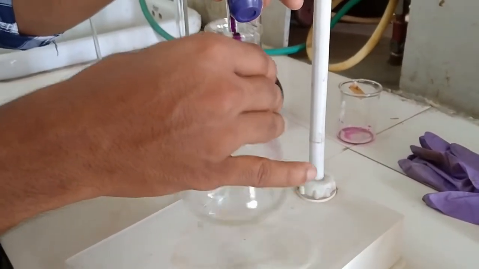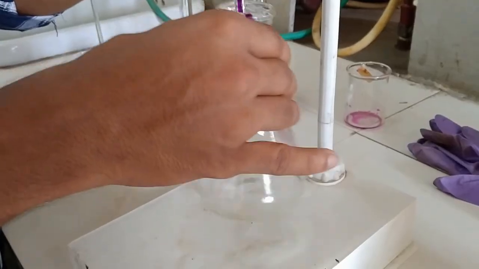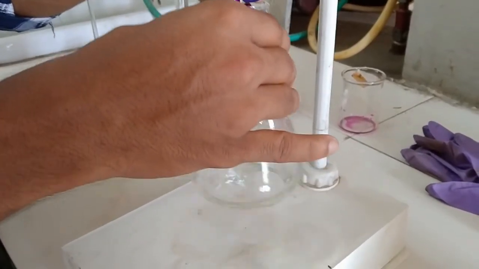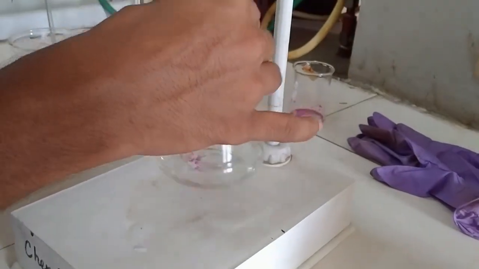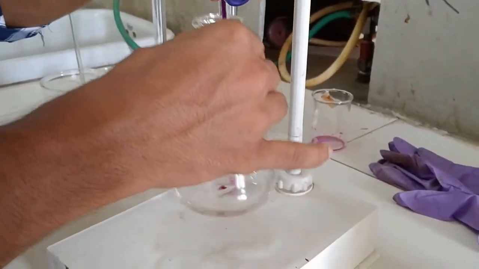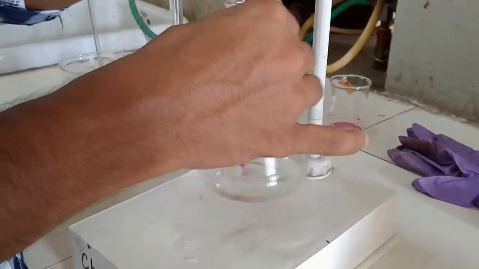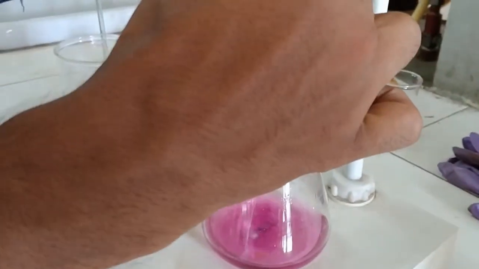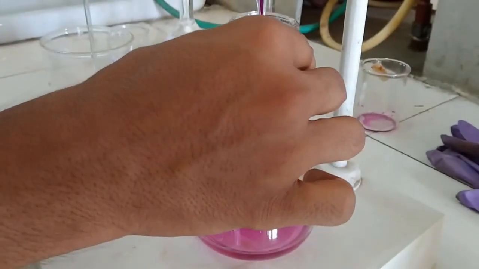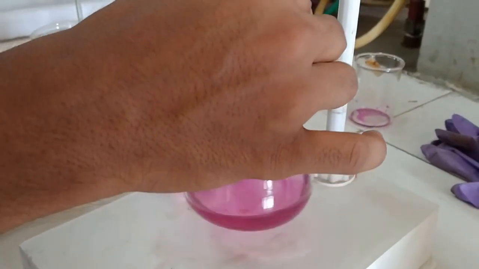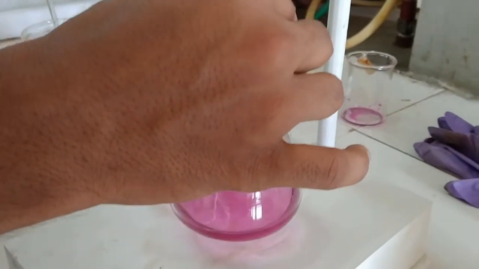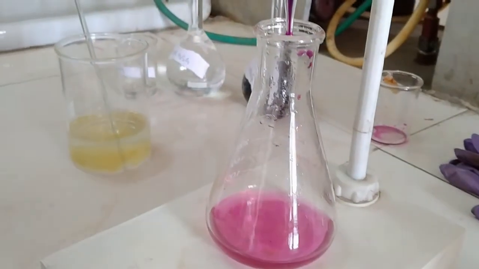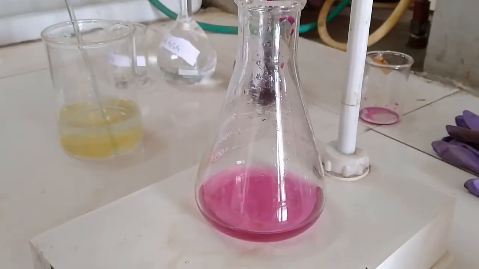At end point the color of the solution becomes pink. This is the end point of the titration. So in this way we determine the amount of iron present in Mohor salt.